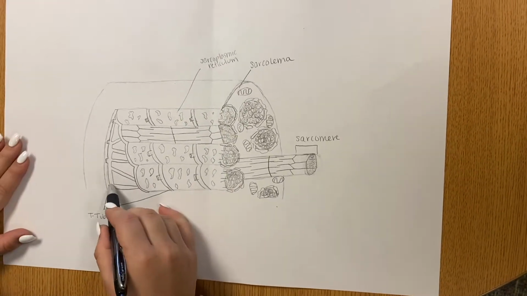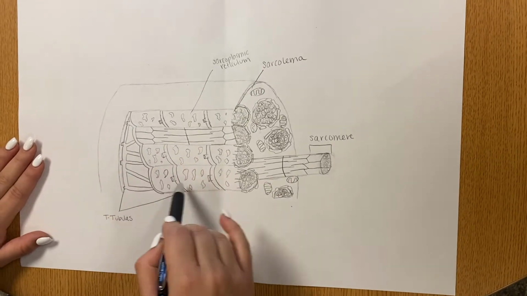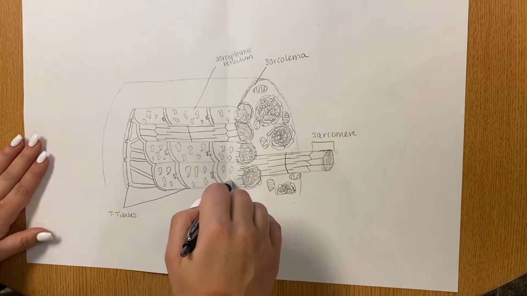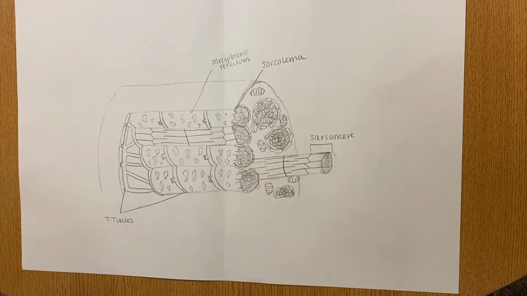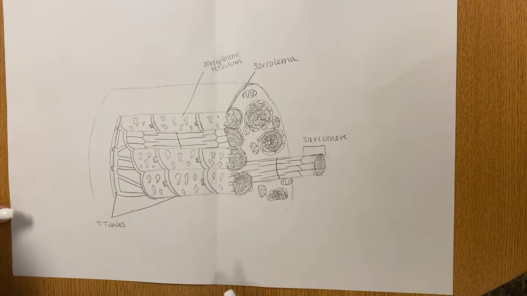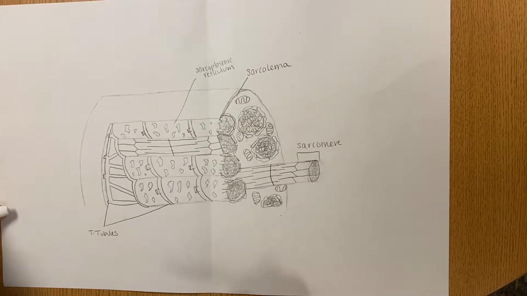And next are the T tubules, and these are all throughout the muscle. These are part of the sarcolemma, composed of narrow tubules that create channels through the muscle fibers. These tubules also release calcium.